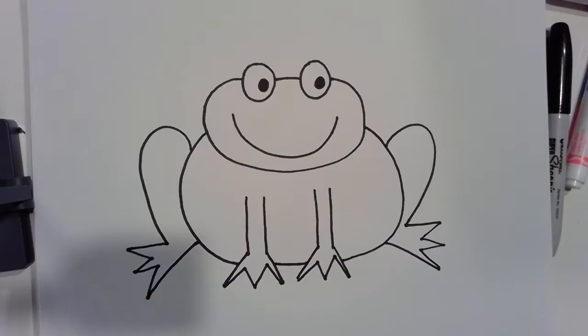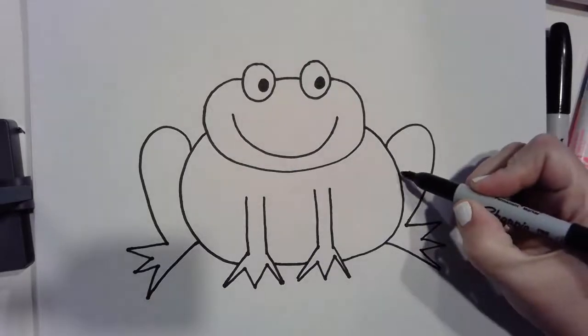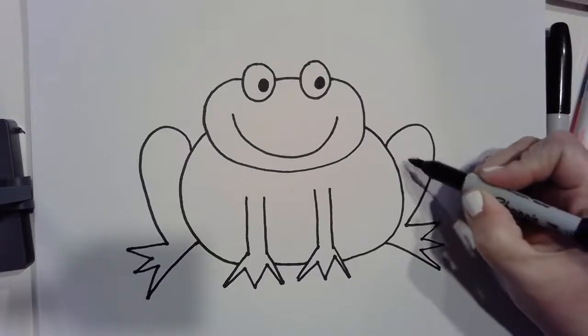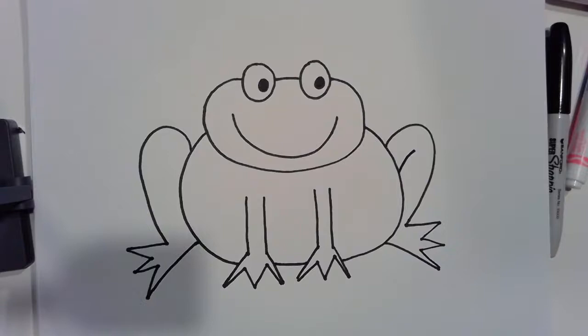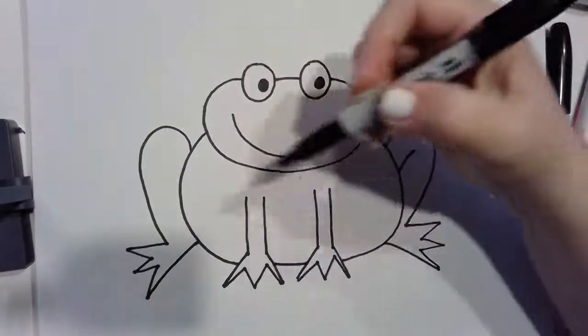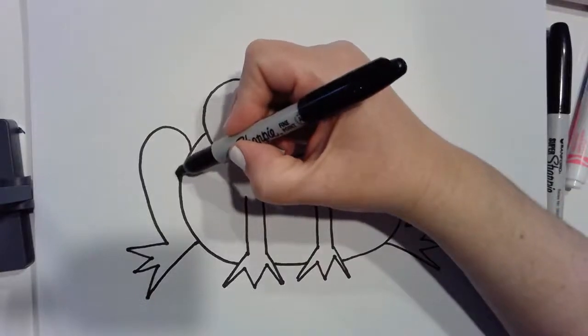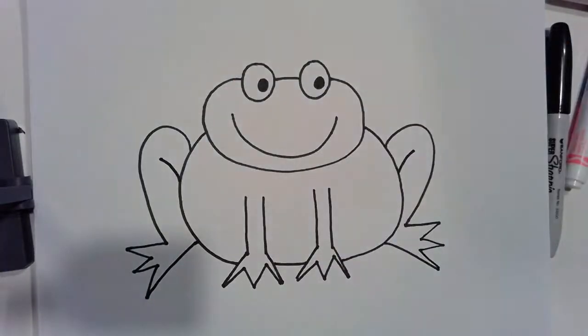And now, just to make it look like his back legs have a bend in them, we're going to draw a line just kind of in the middle here, from his body into the middle, and that makes it look like his leg is bending. And it's a tiny bit curved, but a straight line would work too. And again on this side. There we go. Now our frog picture is finished.